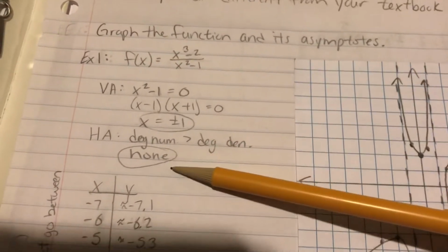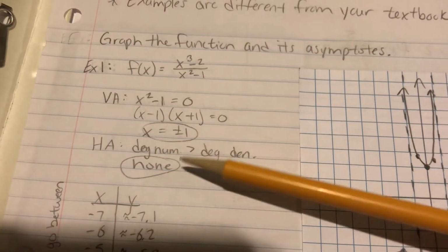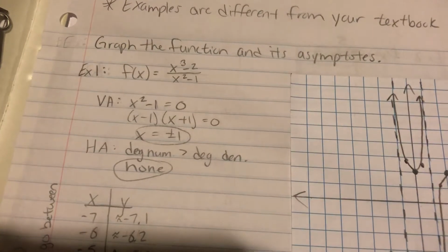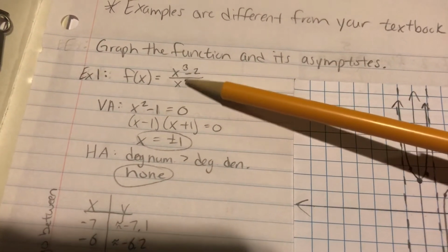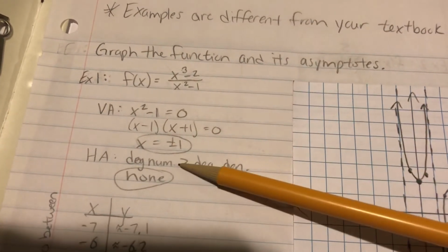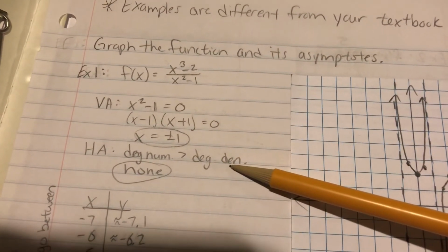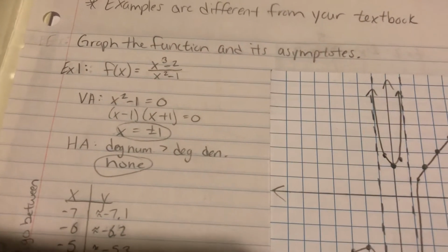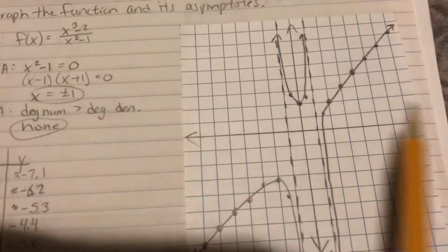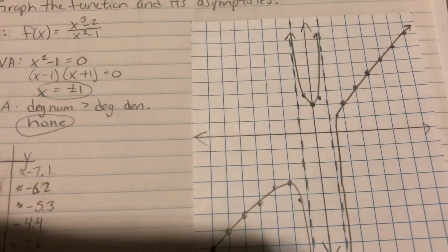The horizontal asymptote depends on our scenario here. So we have our 3 rules. We need to choose which one we have. Here we have a degree of 3 over a degree of 2. That means our numerator's degree is bigger than our denominator's degree, so there is going to be no horizontal asymptote for this particular graph. So we have no horizontal line to sketch.